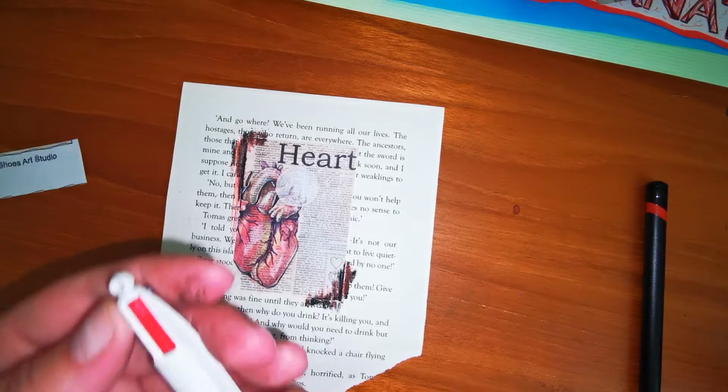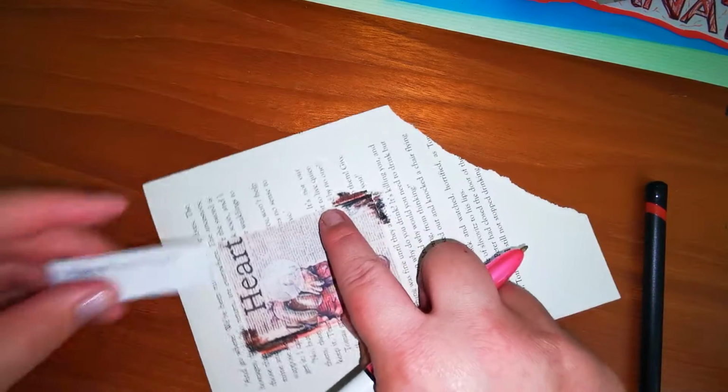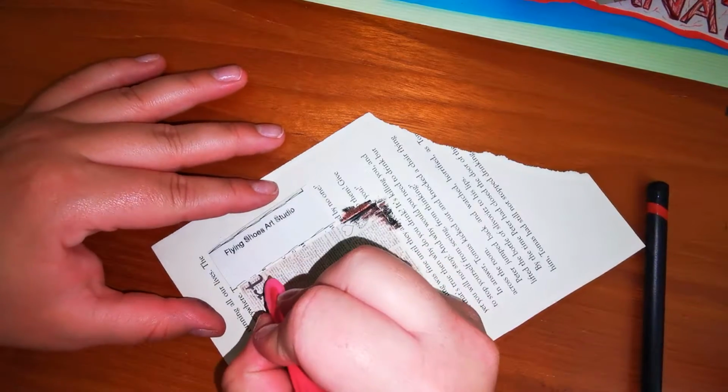And then I'm going to use red pen for this one, but I'm just going to actually write on top of the picture.